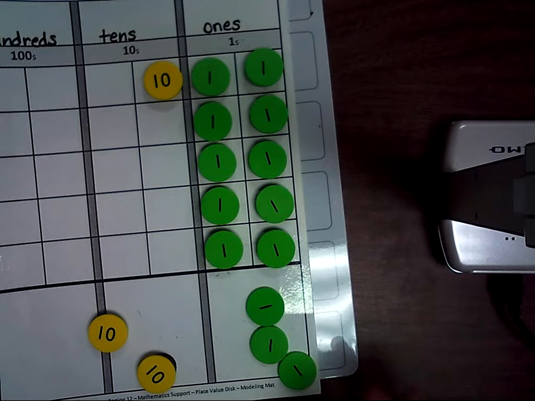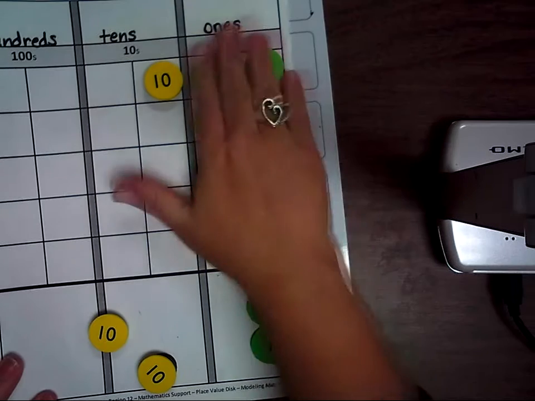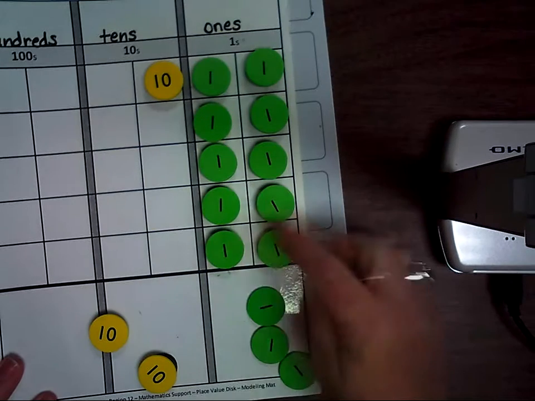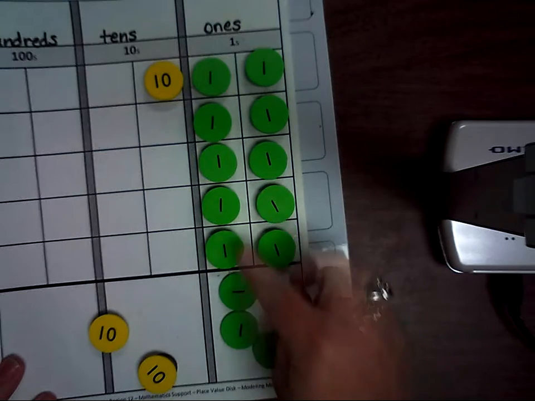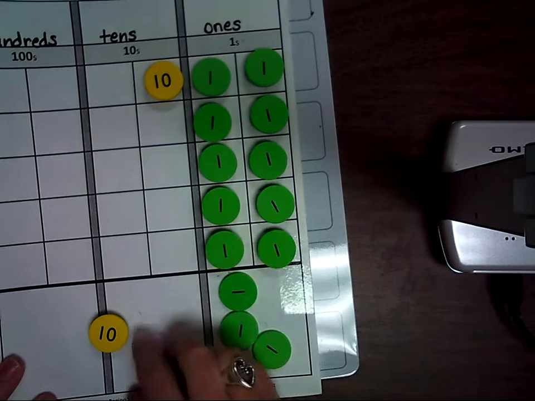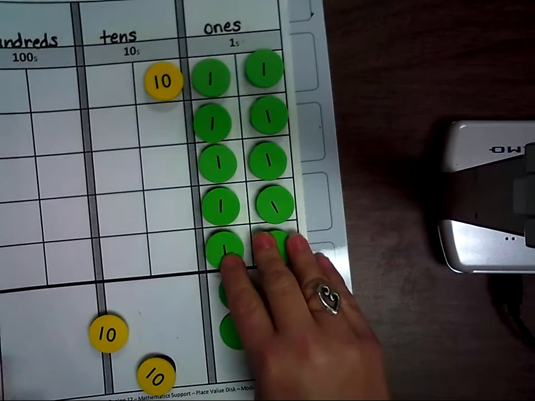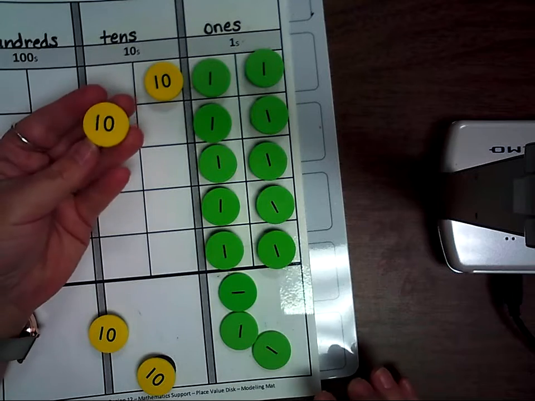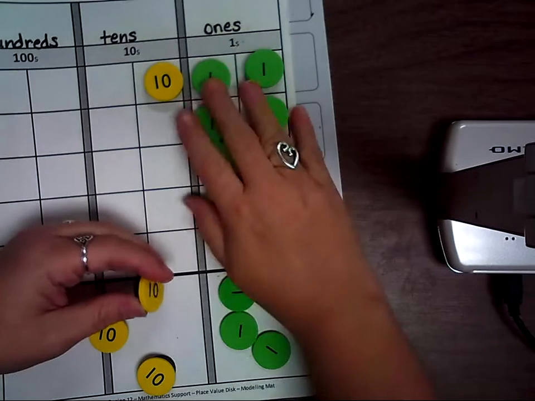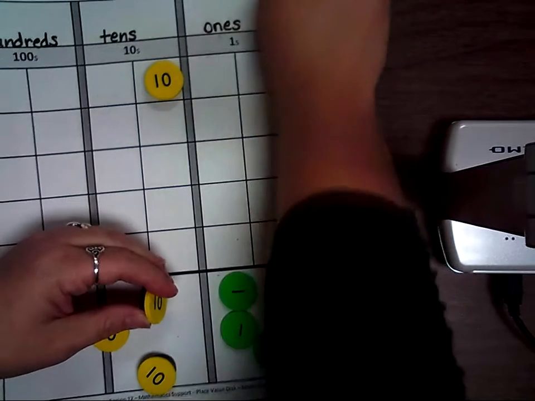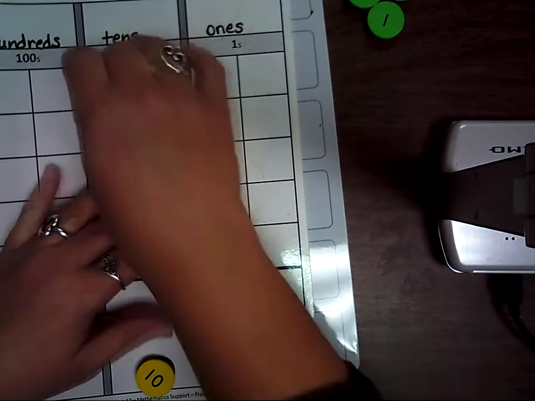And the question is, of course, what do I do with it? Well, remember that when we filled in our 10 frame and we've got these extras, we're able to make an exchange here. We can exchange these 10 for one of these 10. So I'm going to slide those off and then put that here.